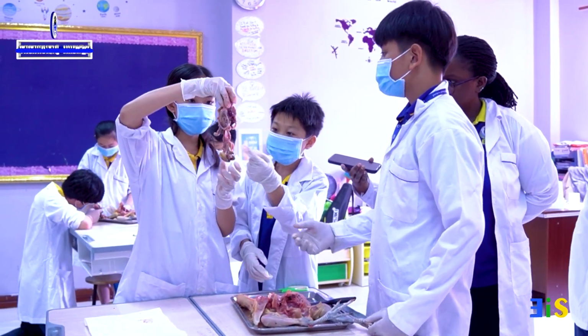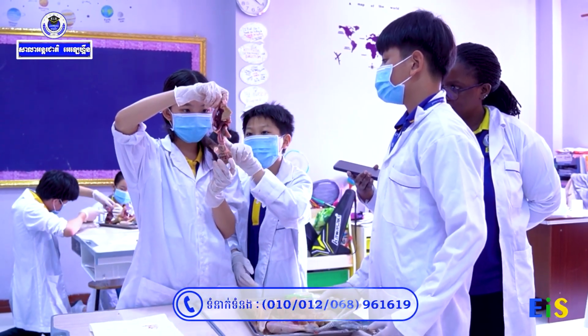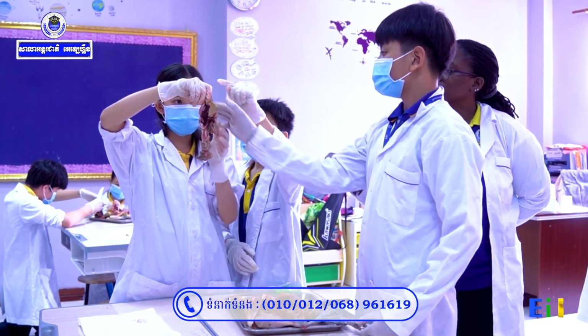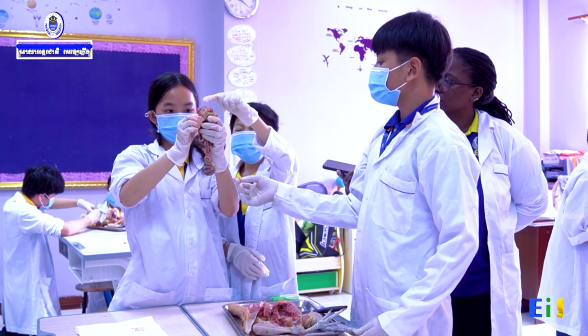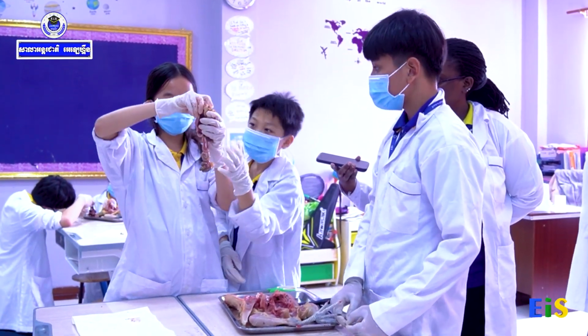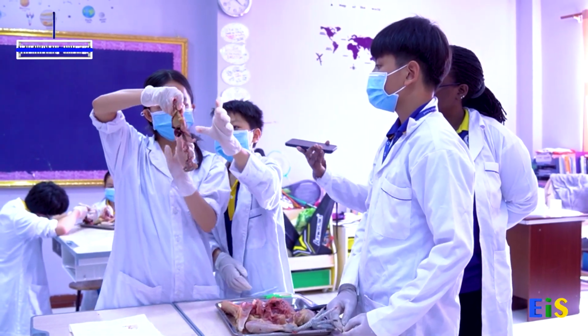So this is the large intestines, and this is the small intestines. This is the gizzard, and it's sticky. This is the gizzard, and it has accumulated stones. And this is the liver. And show them the ground part.